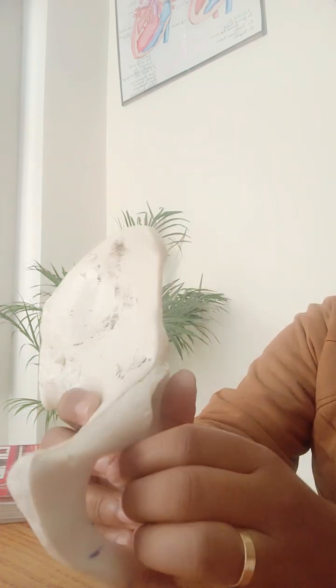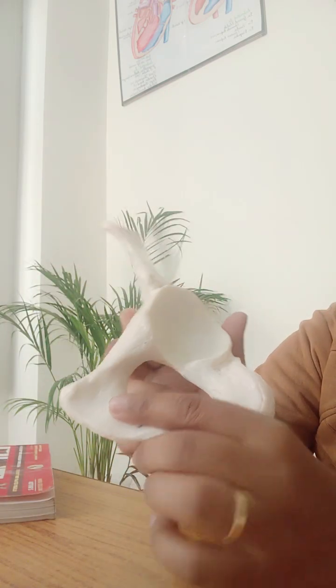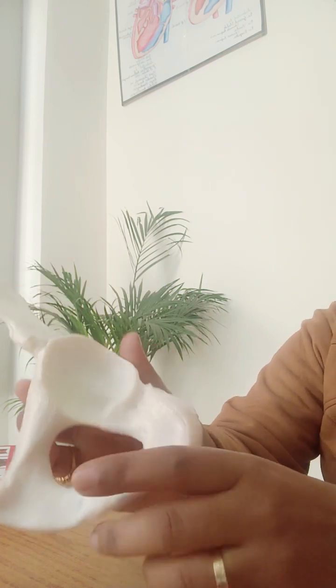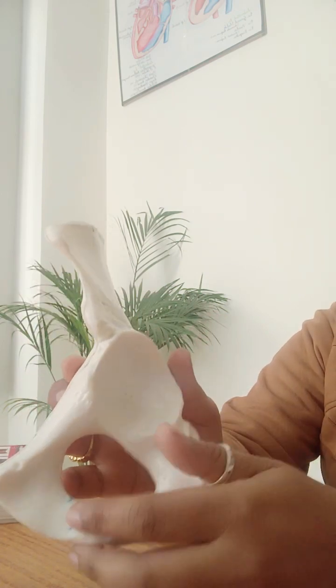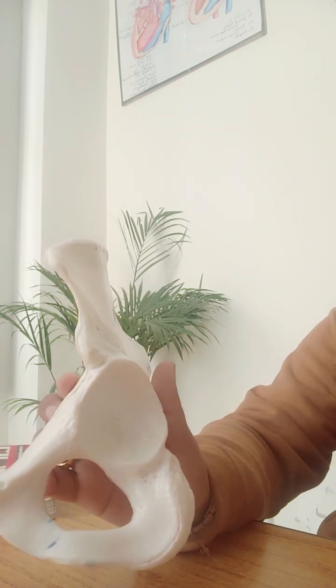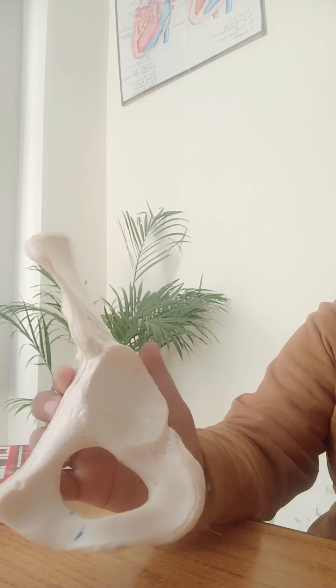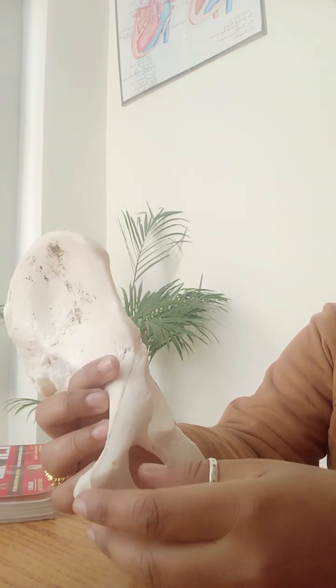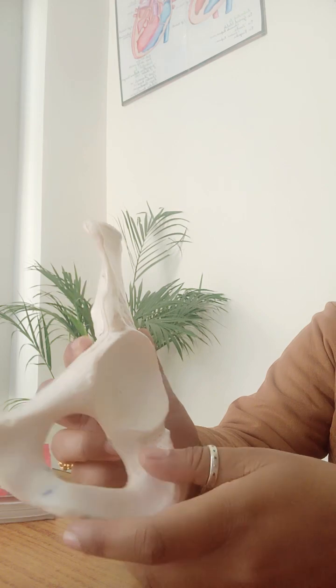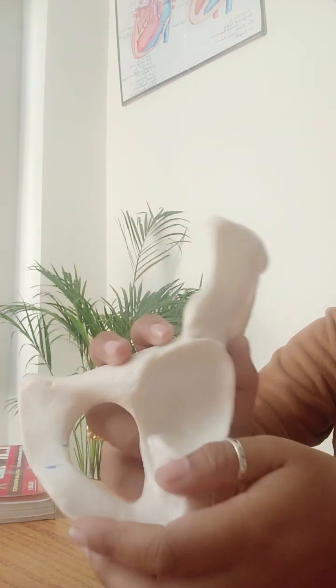Now the third one is the inferior ramus of pubis. As we have discussed earlier, it is present inferior laterally. It extends from the body of pubis to the ramus of ischium. So this is the inferior ramus.